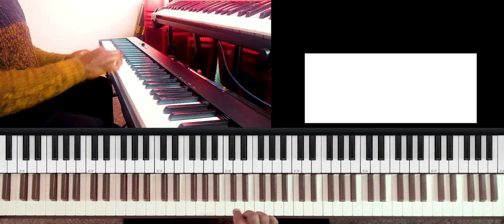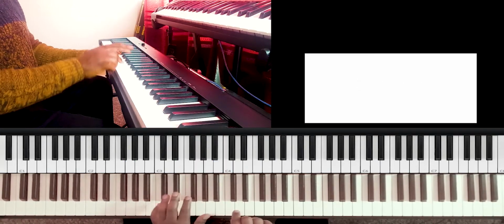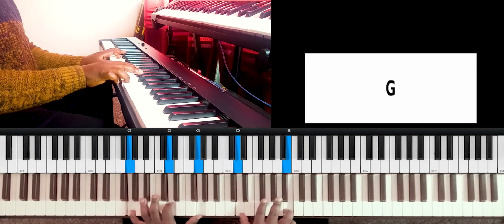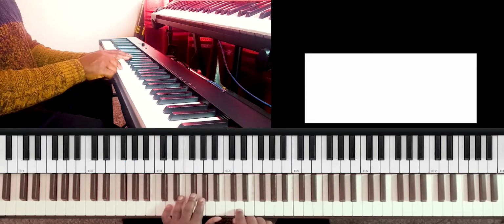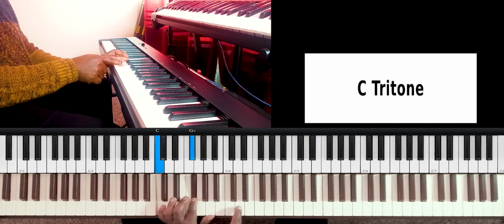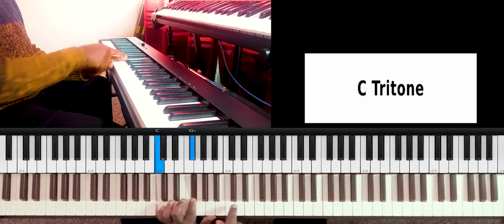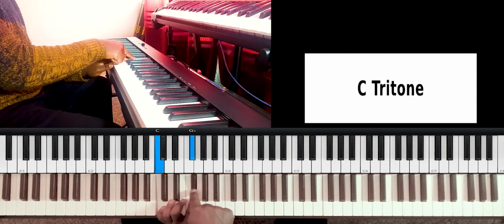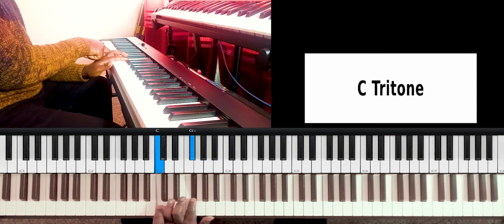So, this is how I started. I'll take that slowly, okay? Now, the first chord, this is a dominant 7 chord. It's in an inverted form, okay? This is the D. This is the 3rd of D, and then this is the 7th of D. Good.